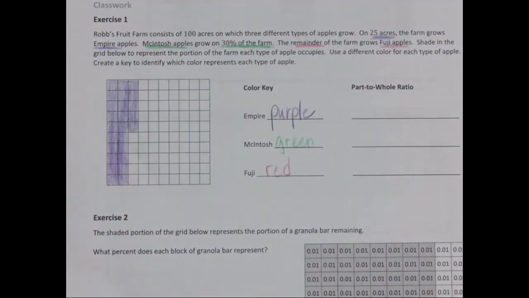Yes. Okay. Yes, sir. If you use different colors. Yes. Yes. Okay, I gave you all different colors, right? Yes. You used whatever colors you had.